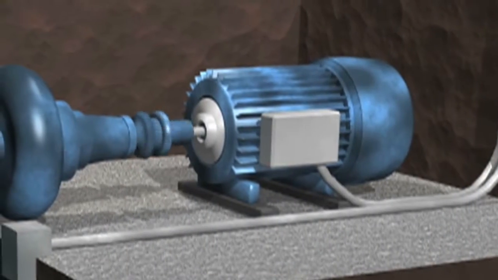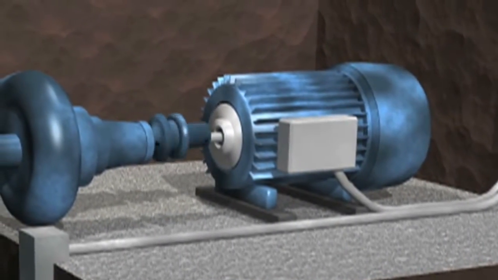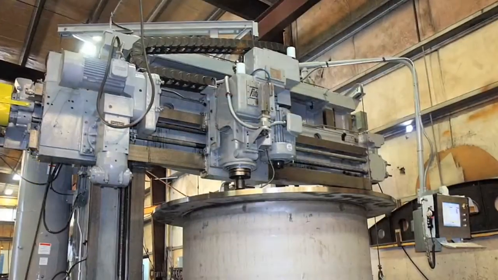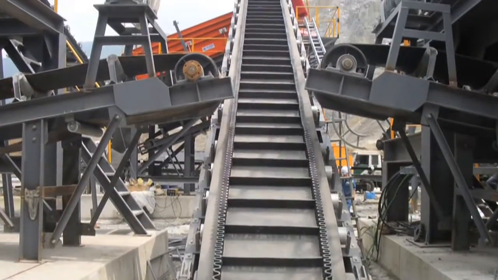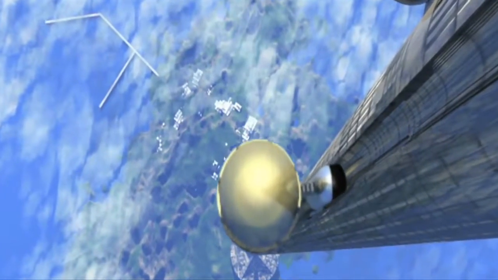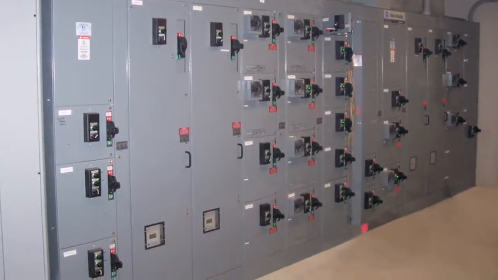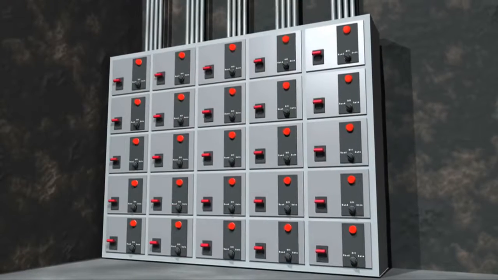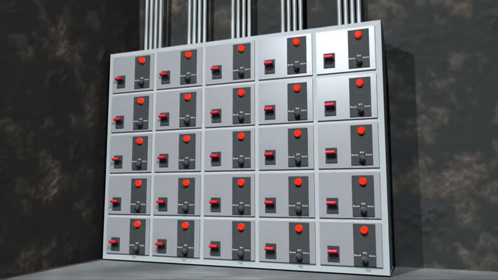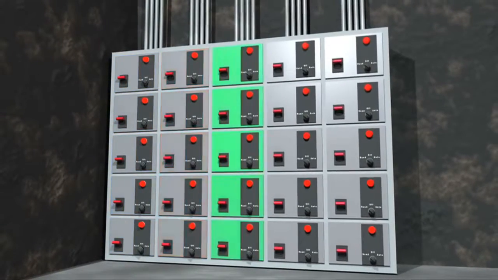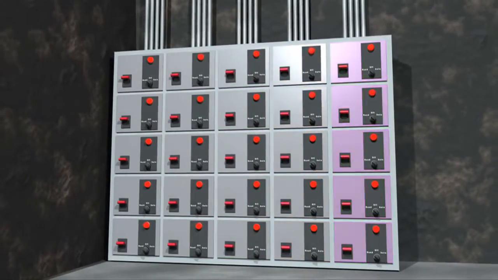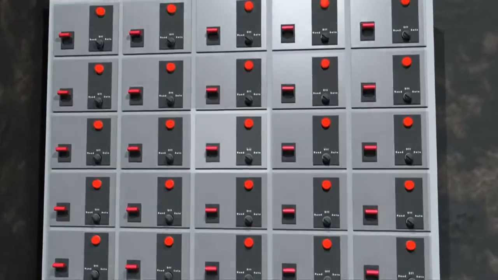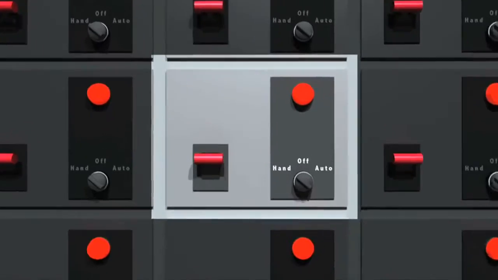Almost every facility has electric motors. Motors are used in pumps, machinery, conveyors, elevators, and the list is endless. In order to distribute power to motors, the electrical distribution system has motor control centers, or MCCs. These MCCs are made up of a series of sections. Each section contains buckets. Each bucket is assigned to a specific motor.